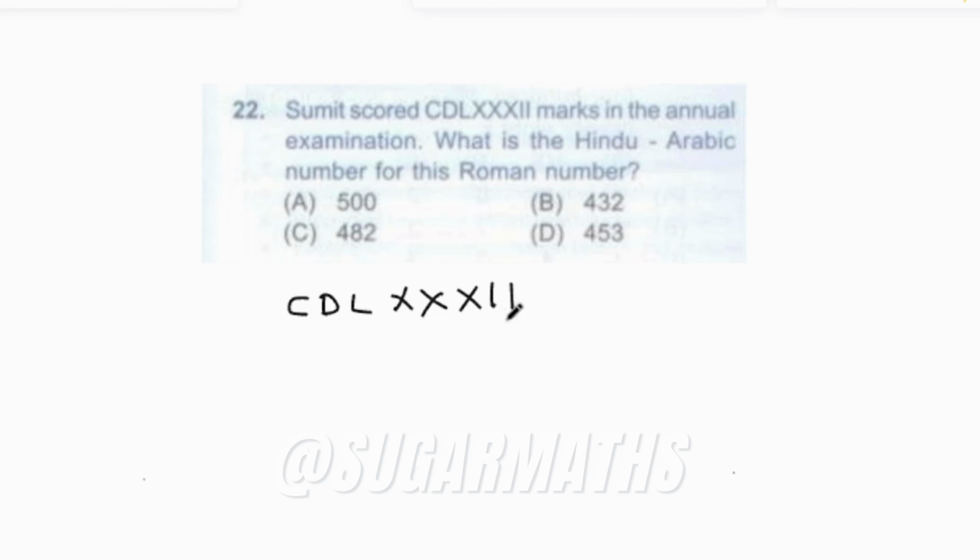So one smart way of looking at it is look at the last two numbers. It's 2. So you can understand that A and D cannot be your answer. Now let's try to understand how to solve this. As we know, D is 500 and C is 100. So 500 minus 100 is going to be 400 plus L is 50, X is 10.